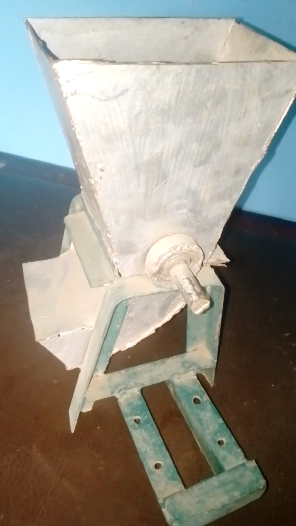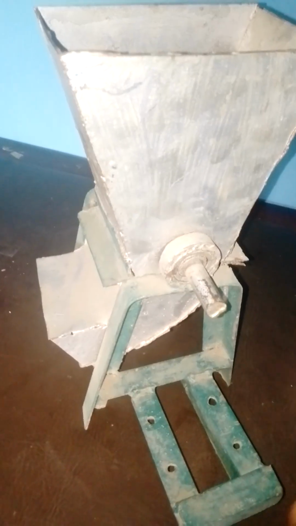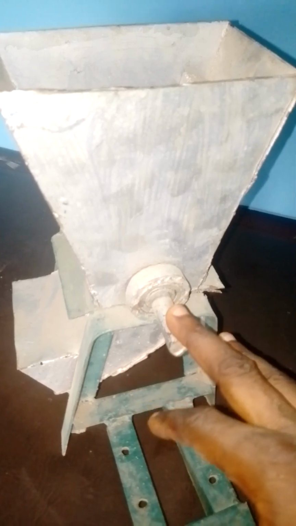Once you attach your engine, you make use of what we call a power transmission element to transmit power to the machine itself. We have the pulley on the engine, we have the pulley here, and we make use of a belt to transmit power from the engine to the cassava grating machine. And before you know what is happening, you introduce your cassava and you start grating your cassava.